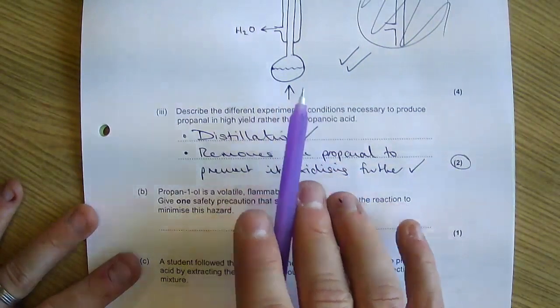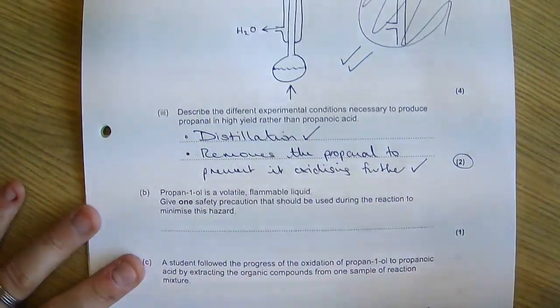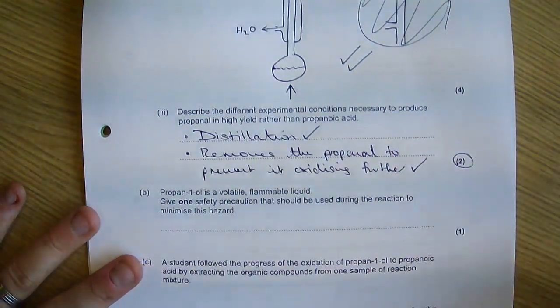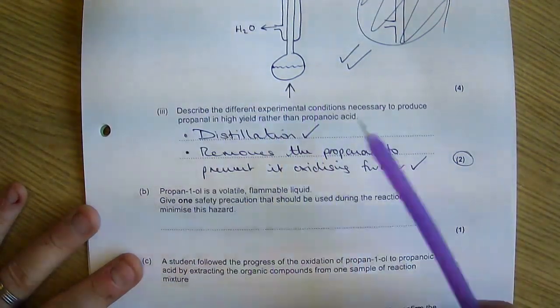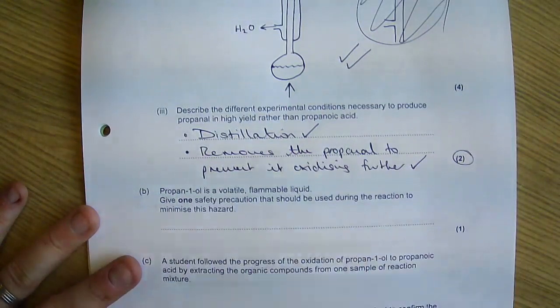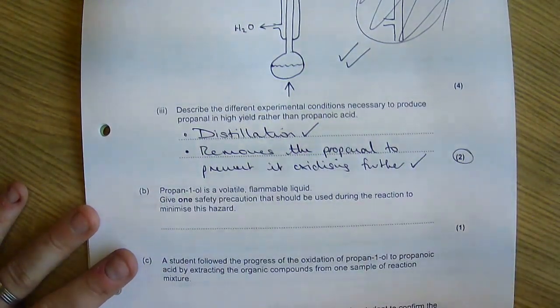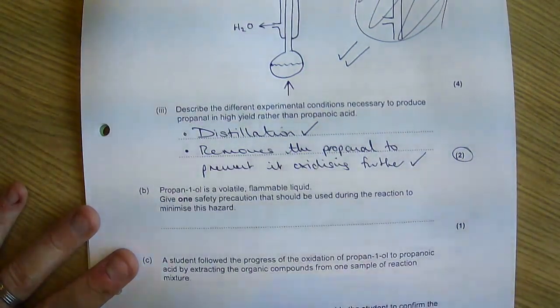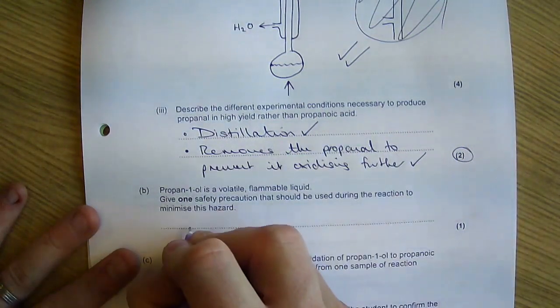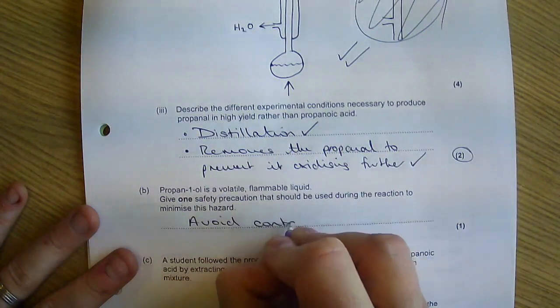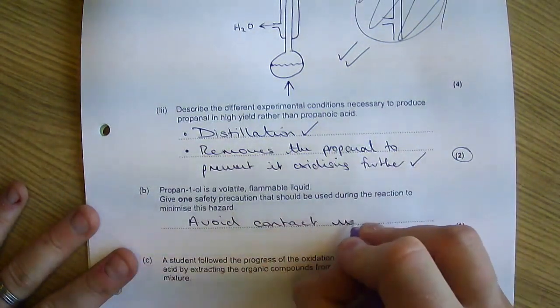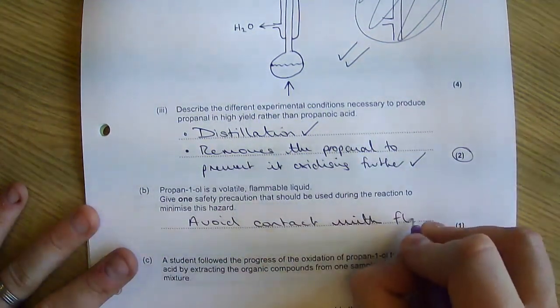But actually, because we're dealing with organic molecules here, alcohols and aldehydes and carboxylic acids can be very flammable. So you want to heat it up, but using something which doesn't involve a naked flame. We call it a heating mantle, which is like an electric heater. So our safety precaution is avoid contact with flames.